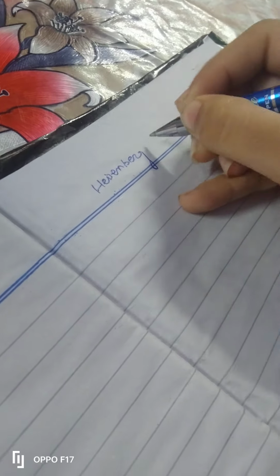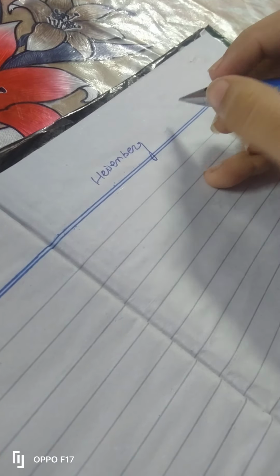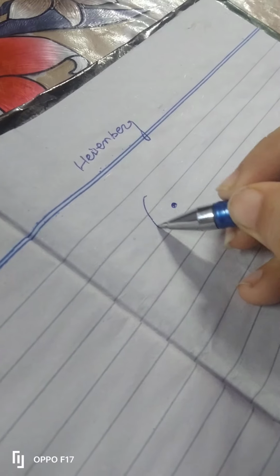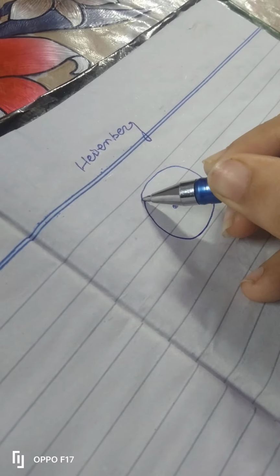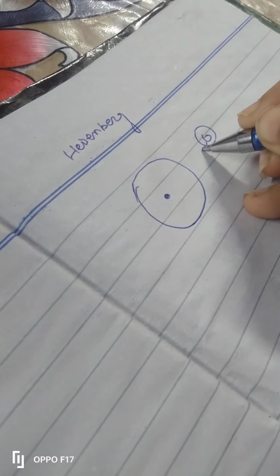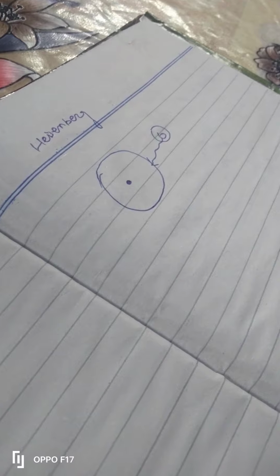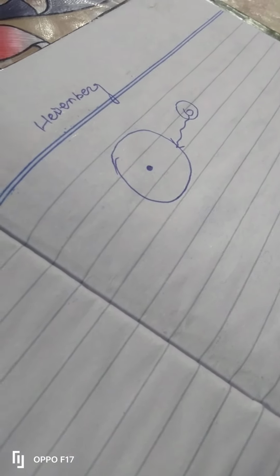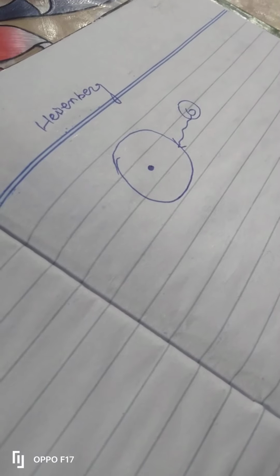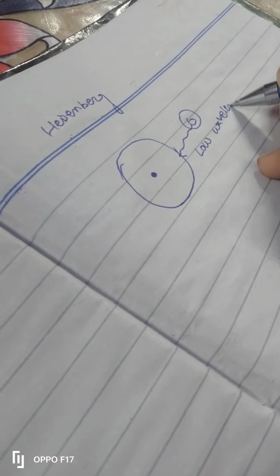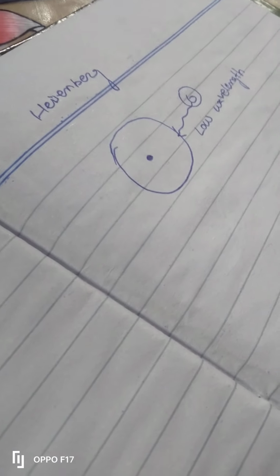Heisenberg. So what he did, for example, this is an atom. When he tried to see the electronic motion with light of low wavelength, he couldn't observe the electron.